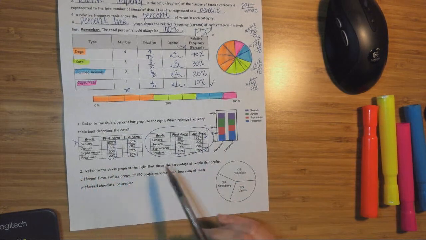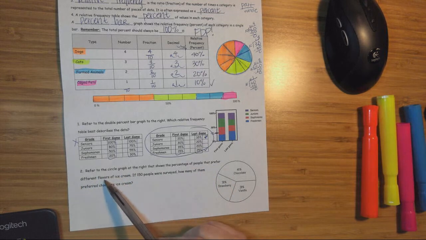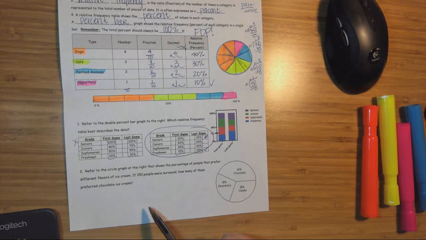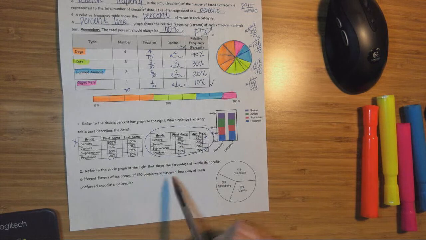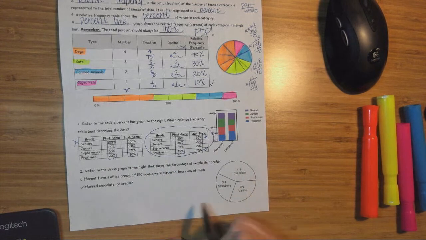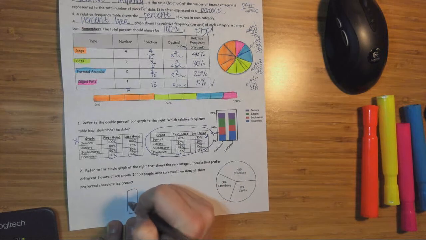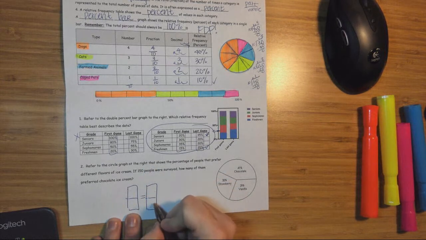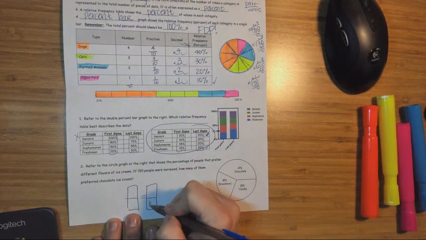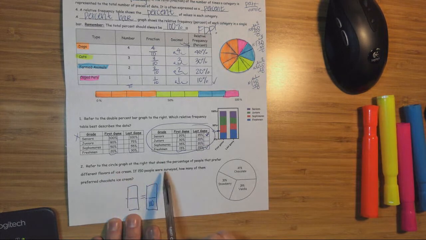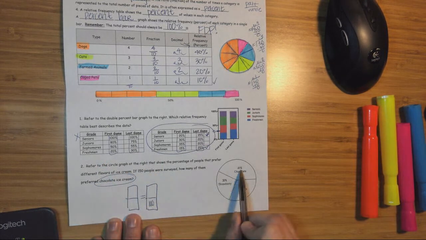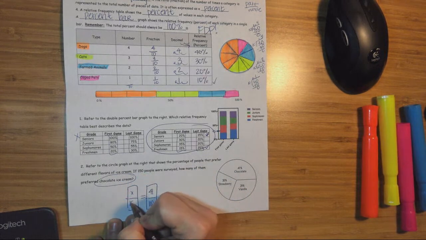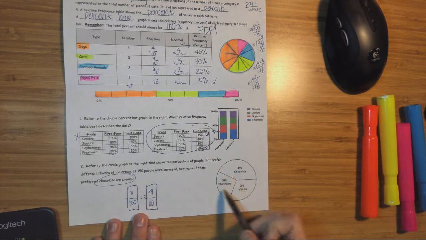Number 2, refer to the circle graph at the right that shows the percentage of people that prefer different flavors of ice cream. If 150 people were surveyed, how many of them preferred chocolate ice cream? Well, this is asking me to make a prediction or to find out a missing number. So when I'm given a percent and a whole, I can set up a proportion. Remember, the proportion is always percent over 100. So I know 100 goes here. And they want me to figure out chocolate ice cream. So if I look at chocolate, that's 41%. Then I'm trying to figure out how many out of 150 would like chocolate ice cream based on these percentages.